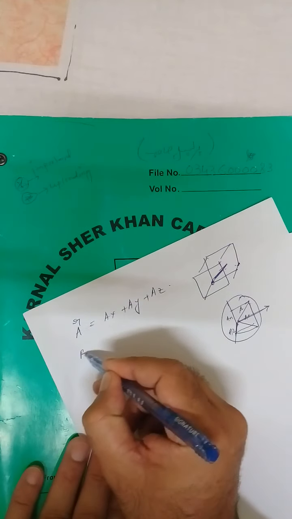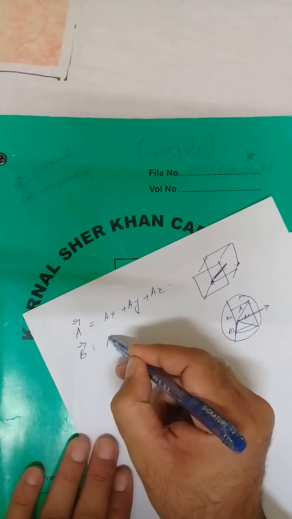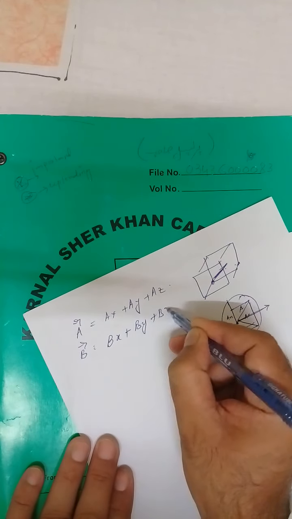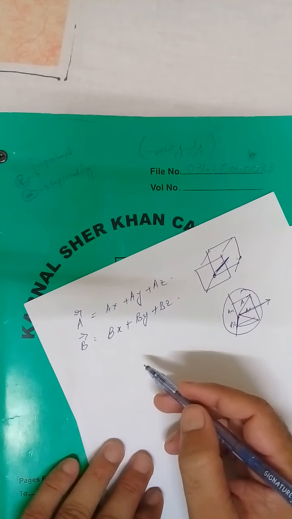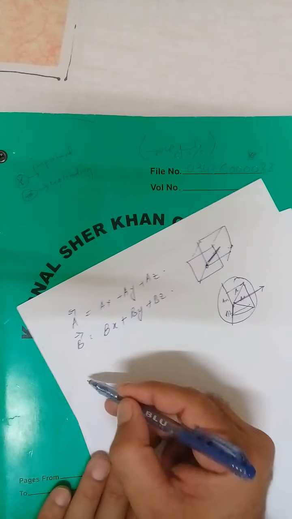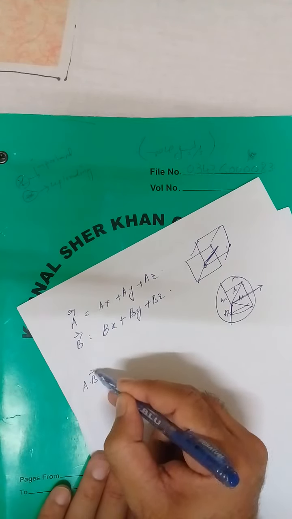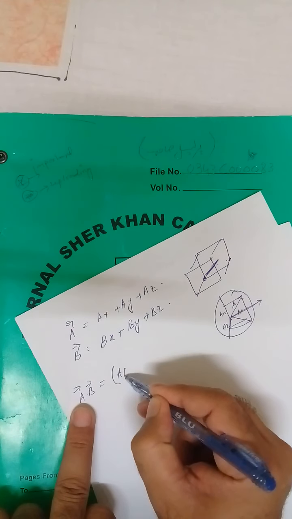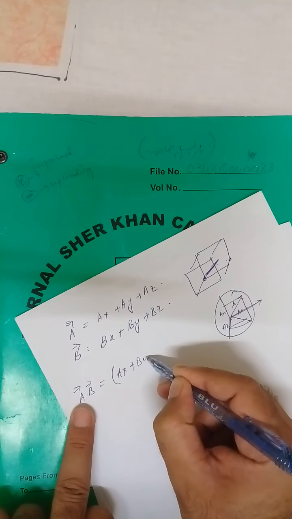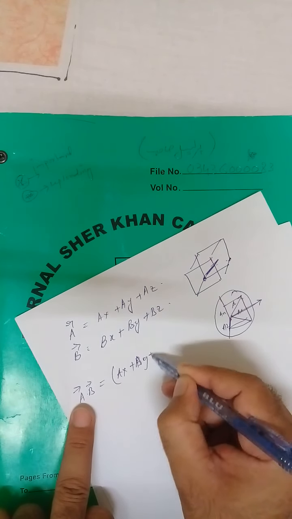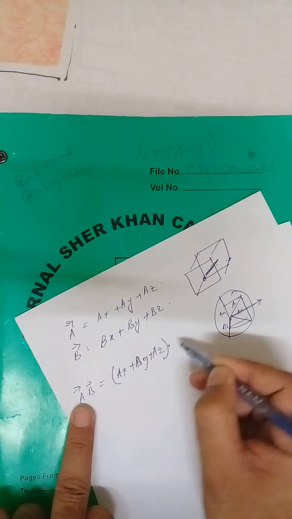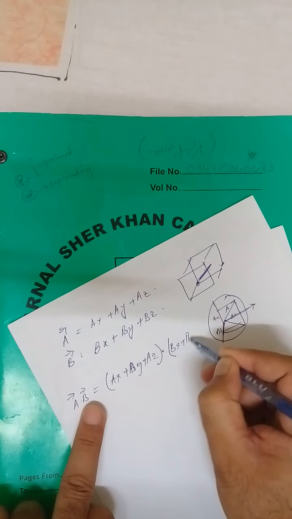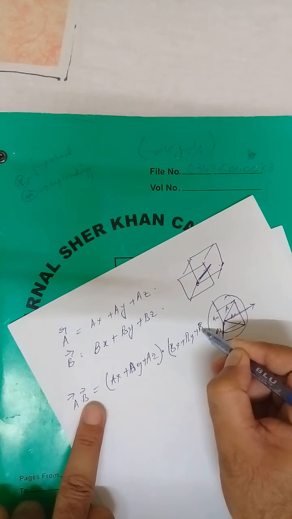Similarly, there is another vector b, and we can say bx plus by plus bz. Now someone told you to find a dot b. How can we find a dot b? First you put the value of a, ax, ay and az, then a dot in the middle, and here you put the value of b, bx, by and bz.